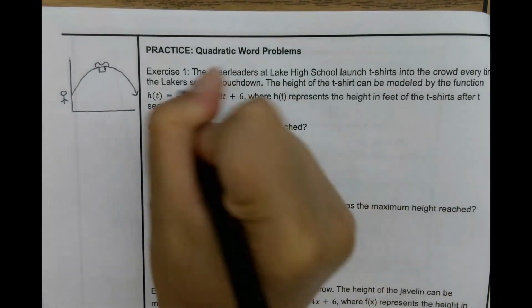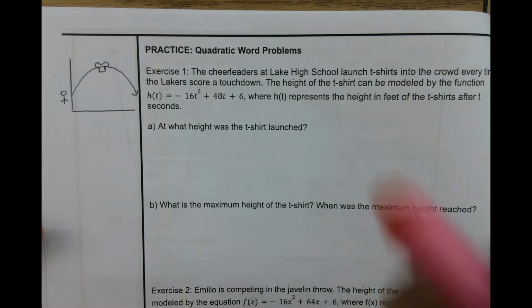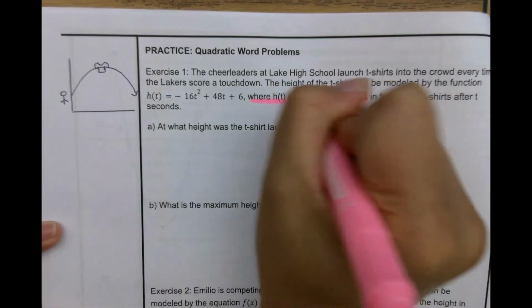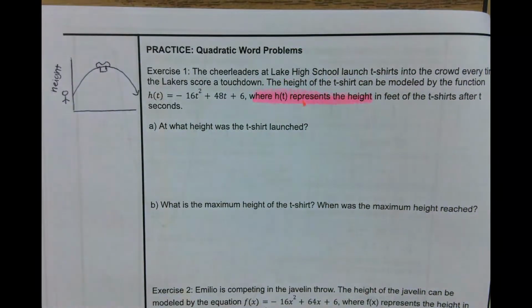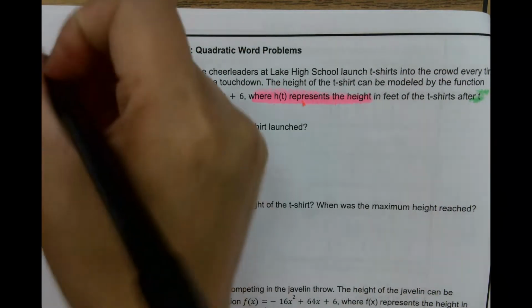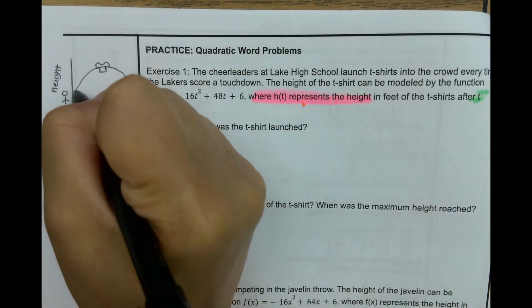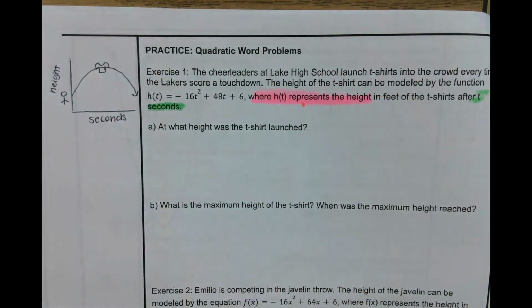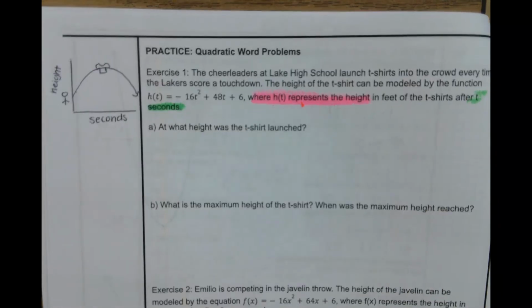So this is the equation for it. h of t equals negative 16t squared plus 48t plus 6, okay? h of t here represents the height, so my y value here is the height, how tall it is. And then t here represents the seconds. So if we thought about it as a graph, this is what things represent, right? At 1 second, it will be this high, at 2 seconds, 3 seconds, and so on. So this is at the beginning, and this is at the end, when someone catches the t-shirt.